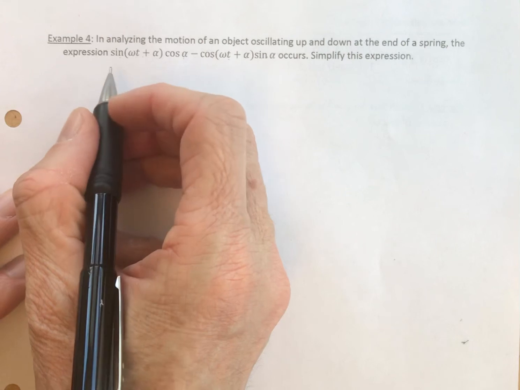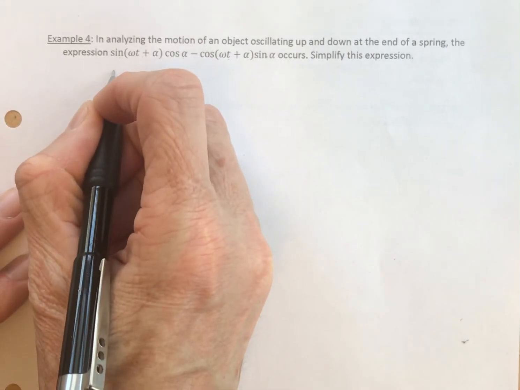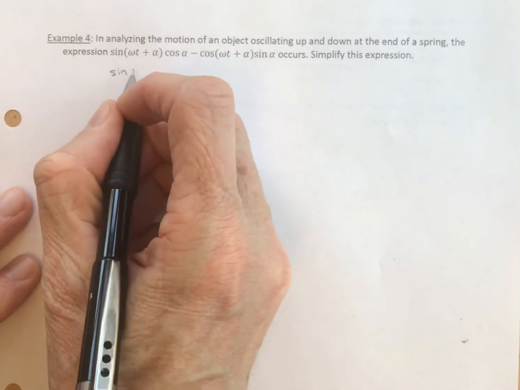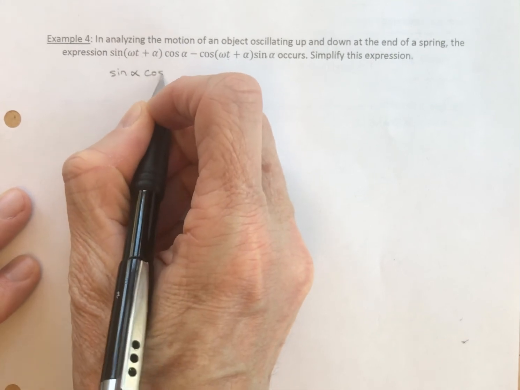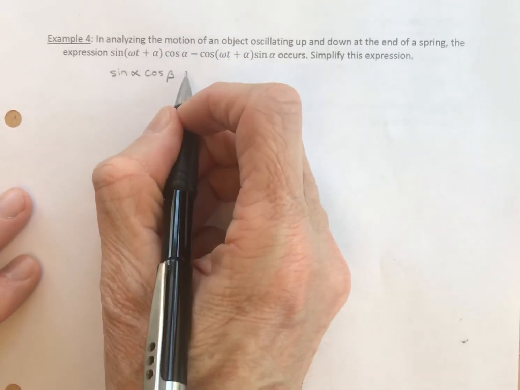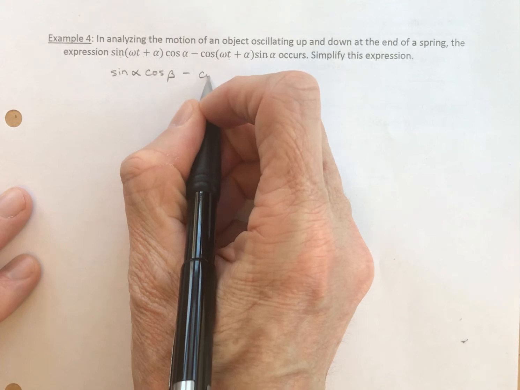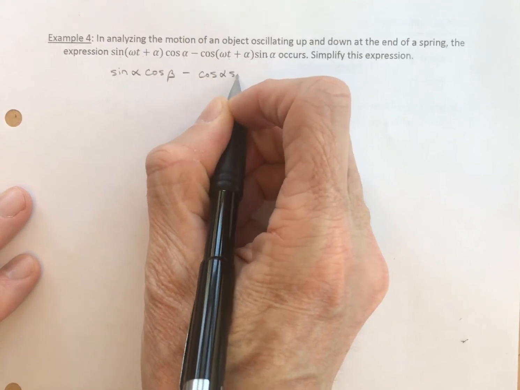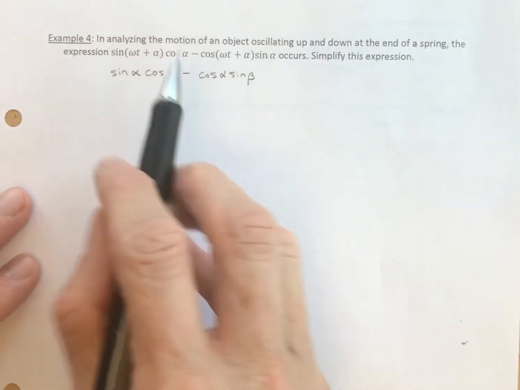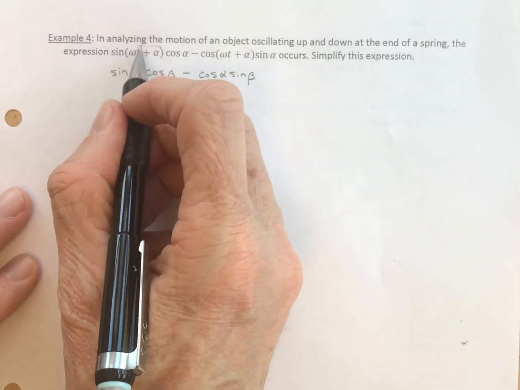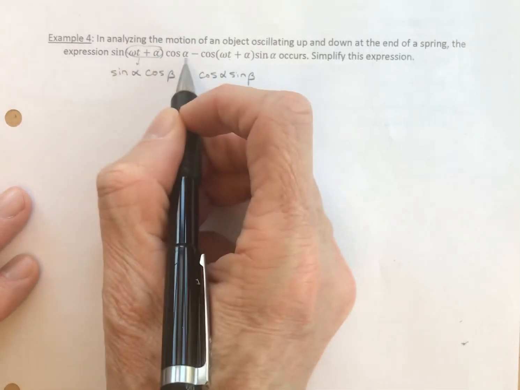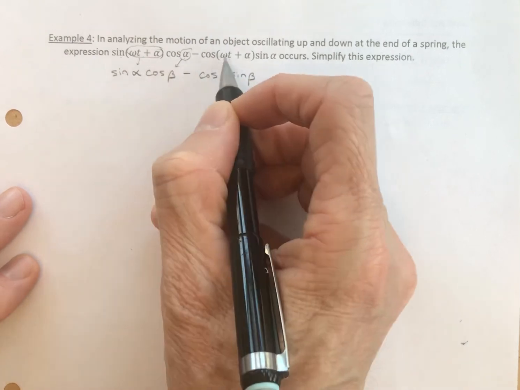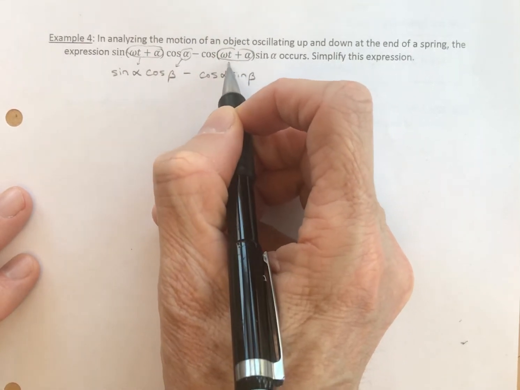This looks awfully a lot like the sine of alpha times the cosine of beta minus the cosine of alpha times the sine of beta. If we let this be alpha and this alpha can be beta, that's all right.